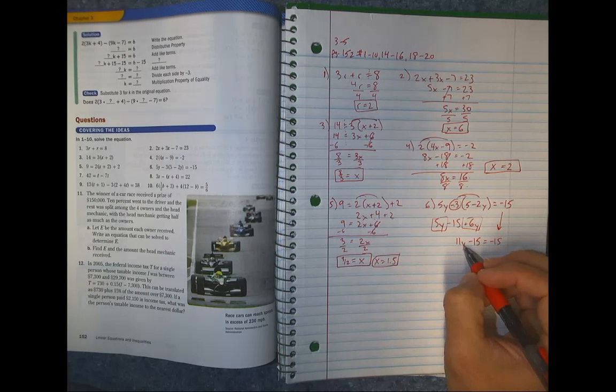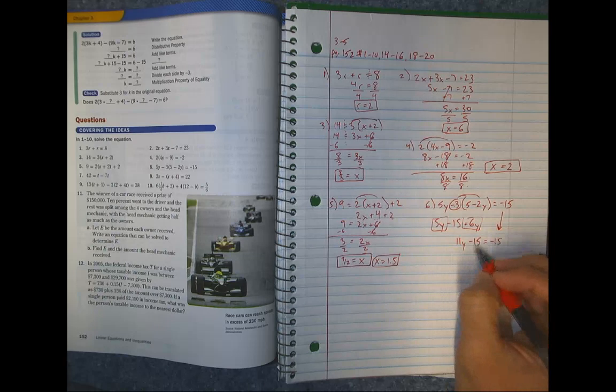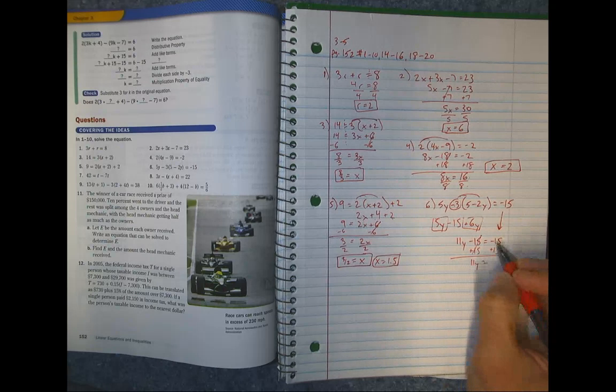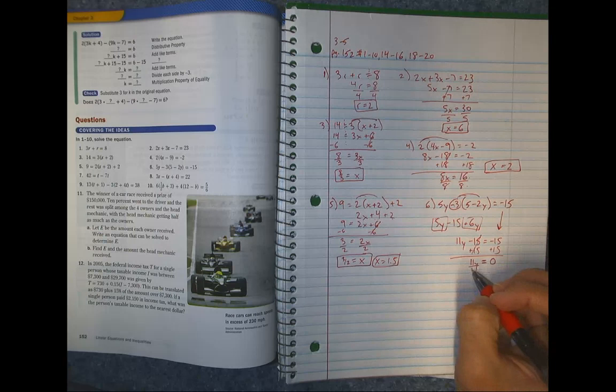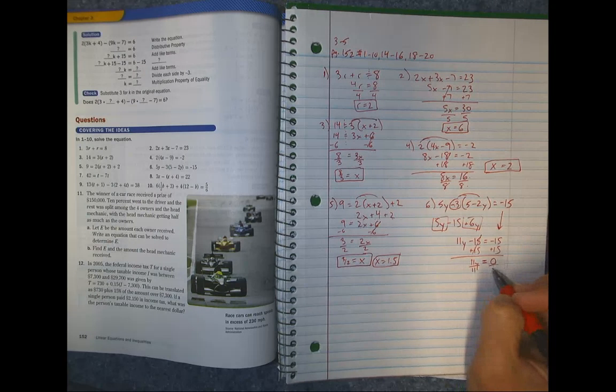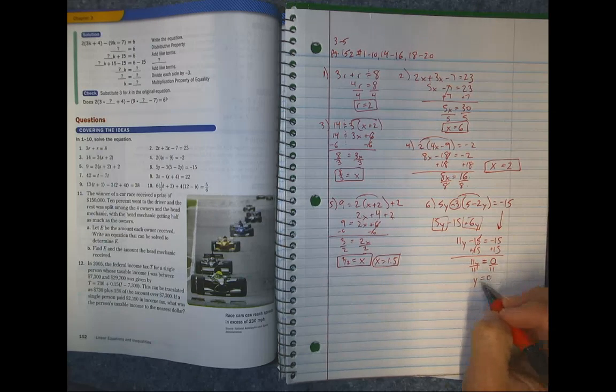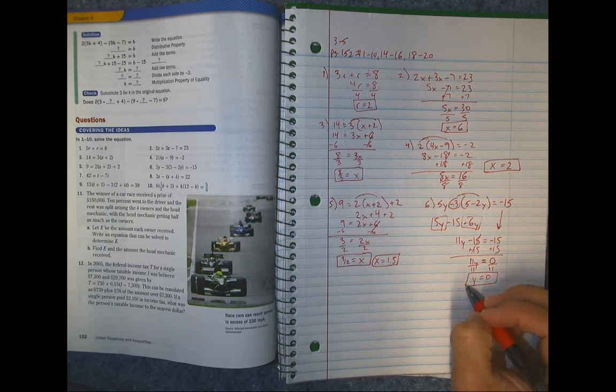I want to get y by itself. So it just says y equals. So start with the minus 15, add 15 to both sides. 11y equals. Now -15 plus 15 is 0. Don't think you did something wrong because you got a 0. It's a number just like 2 or 4. So dividing by 11 now to clear that out. And 0 divided by any number is 0. So the answer here is 0.